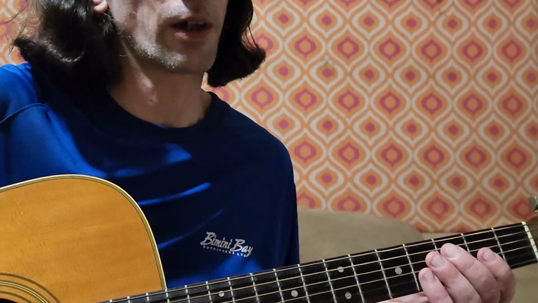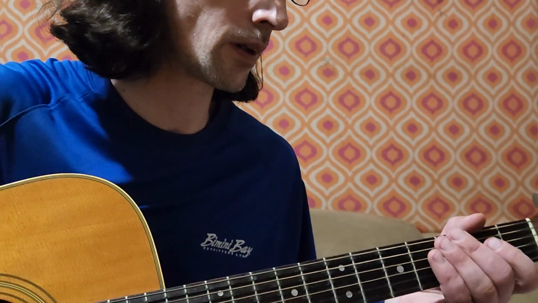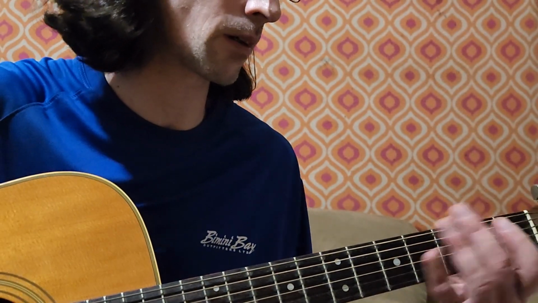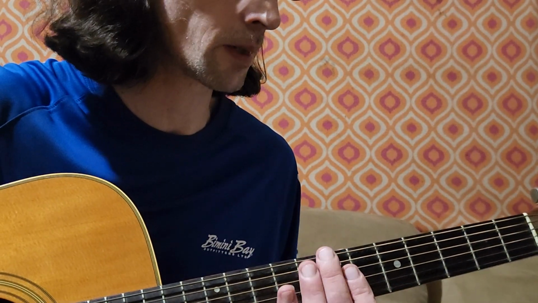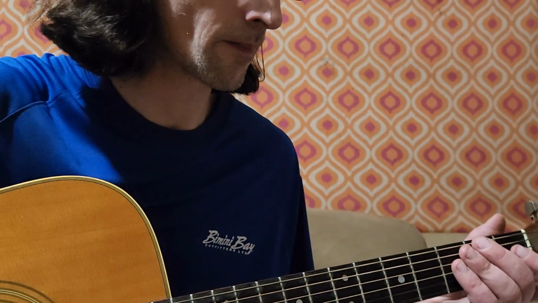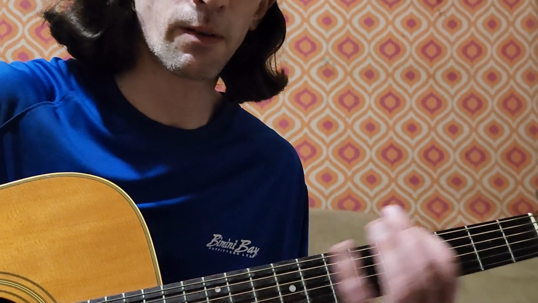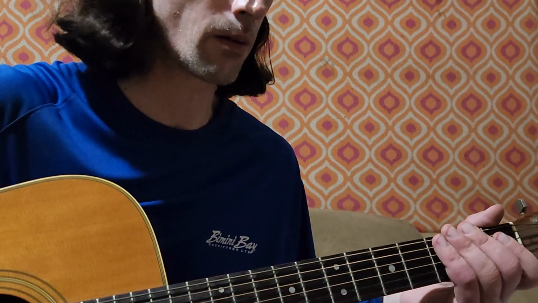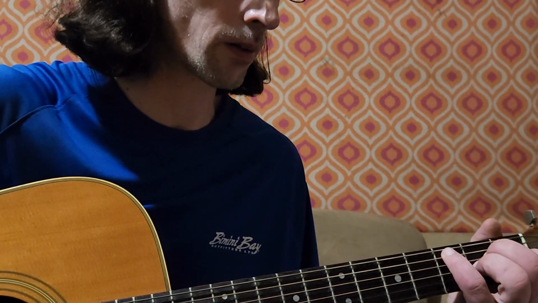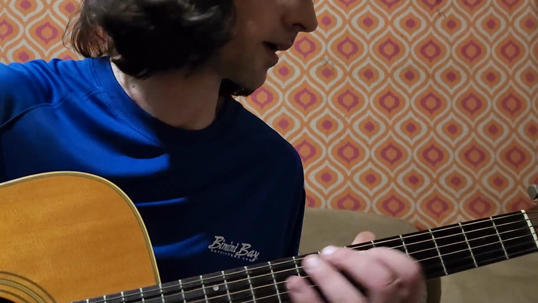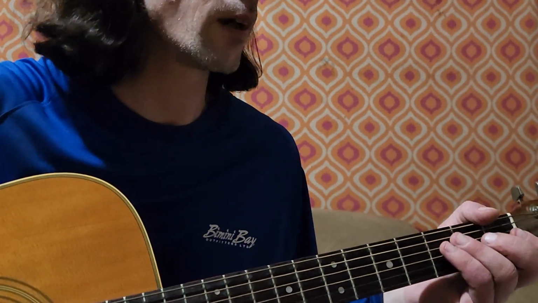I almost think the major one sounds better, but whenever you're applying the chords to it and everything, it's just playing around with how it works. Playing chords sounds different than playing scales.